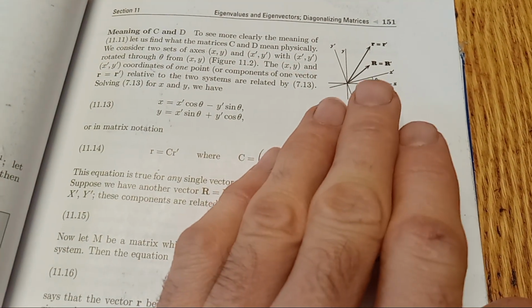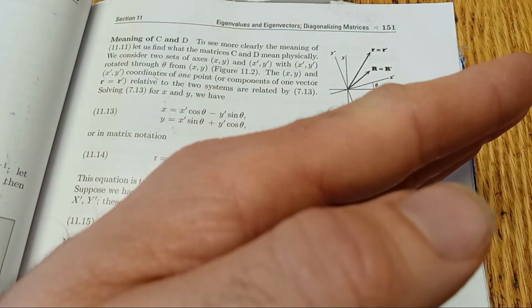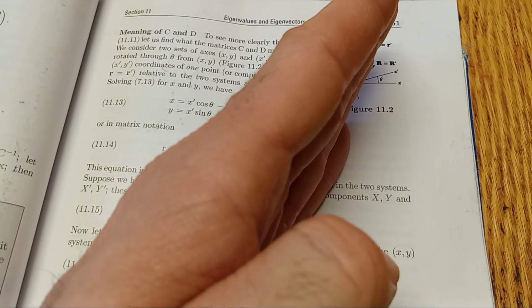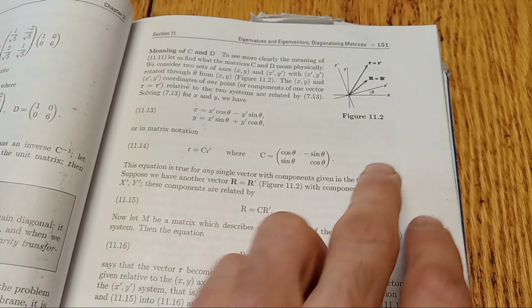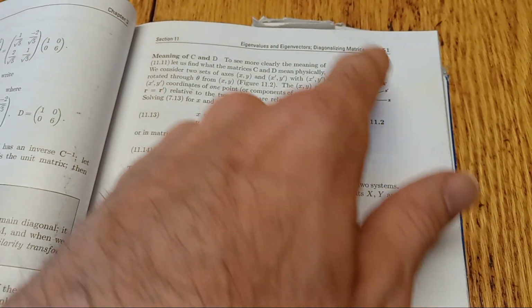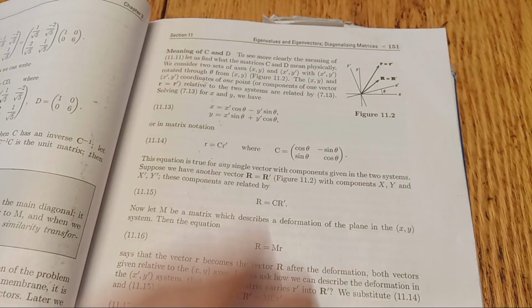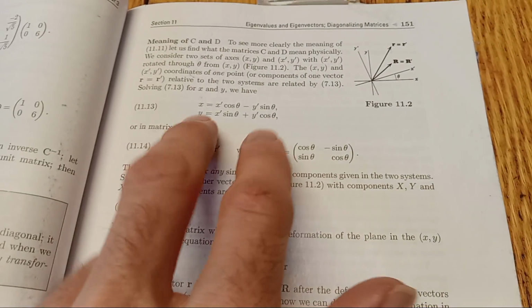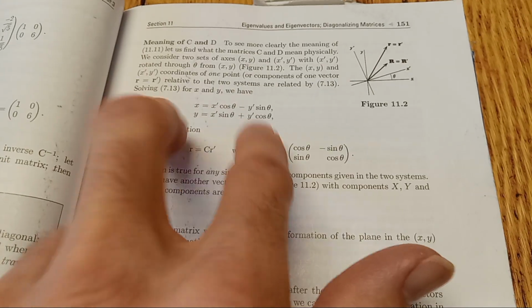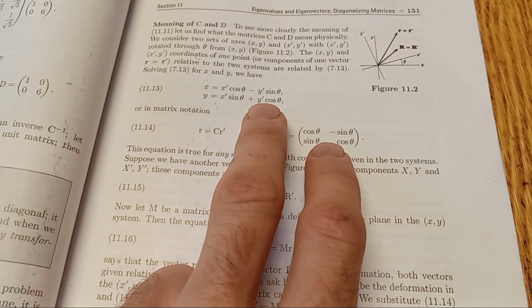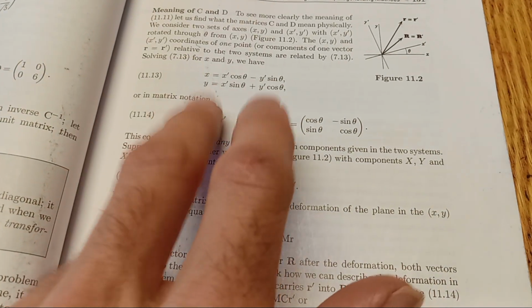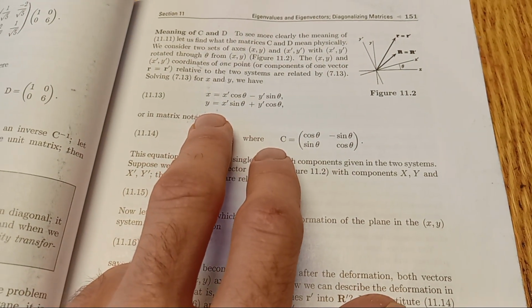So that would have meant a positive angle change, which is associated with a positive point change. So yeah, that gets me, because if this is the axis rotation equation, it makes a huge difference whether your input is the x prime, y prime, or the x, y.